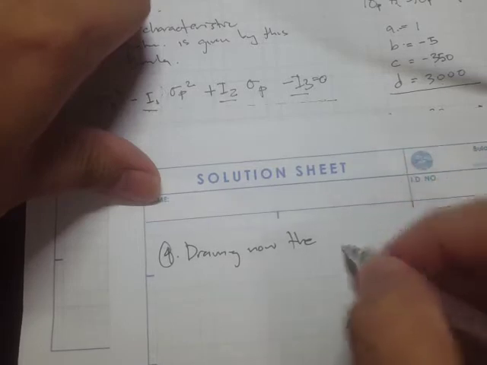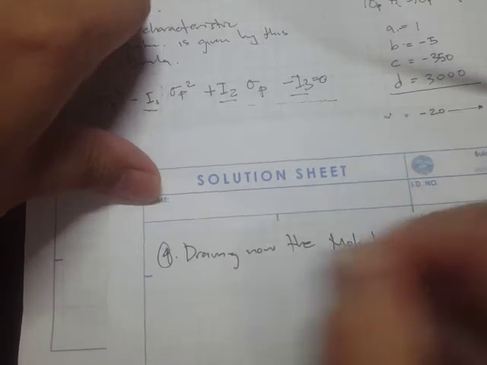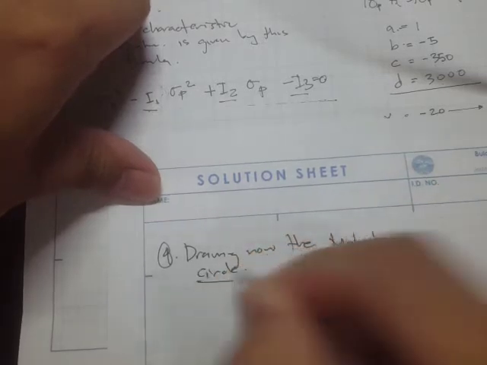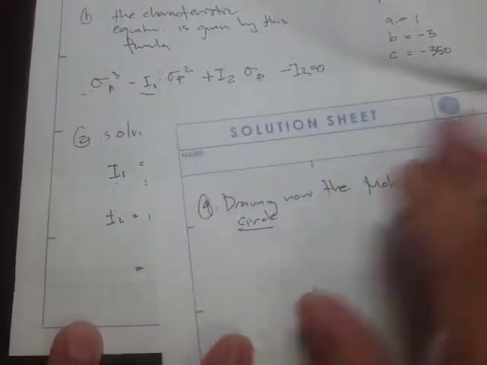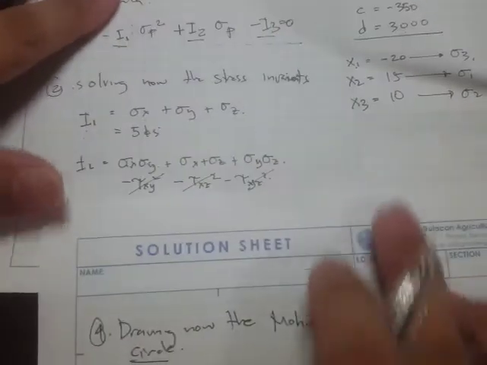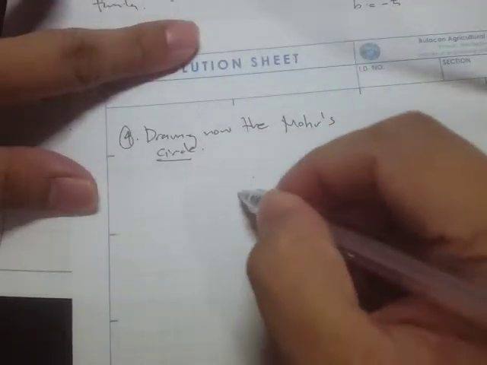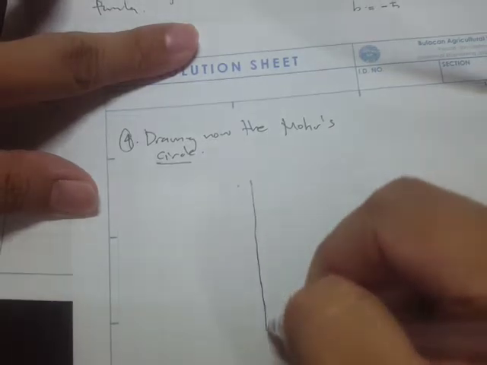Drawing now the Mohr circle. That's our next step, because we now have the principal stresses. For our Mohr circle, we have a negative 20, so it's more on the compression side.